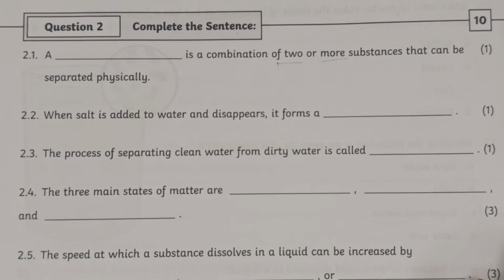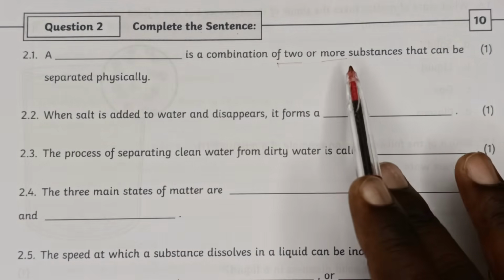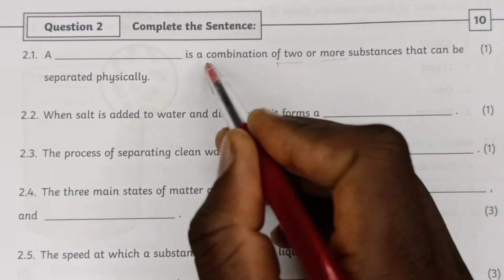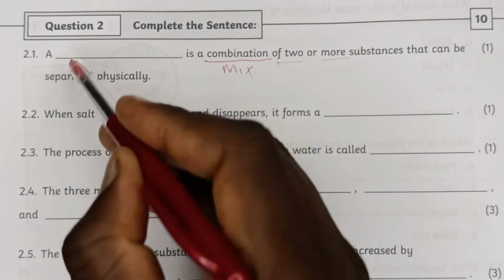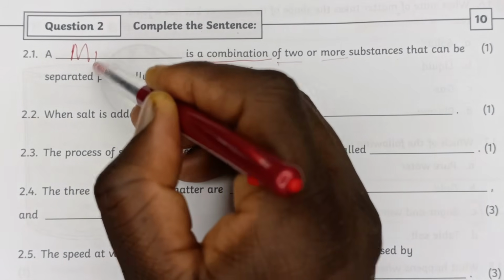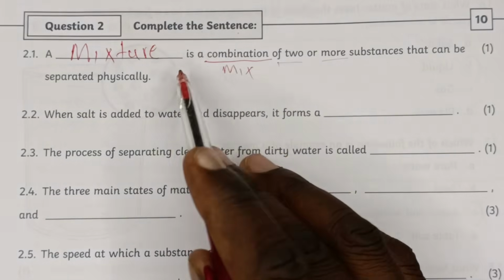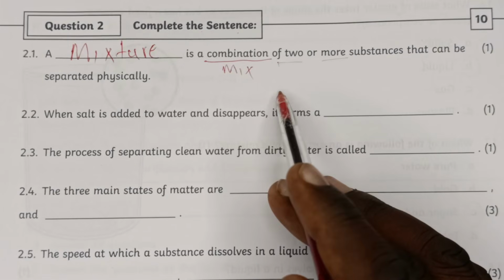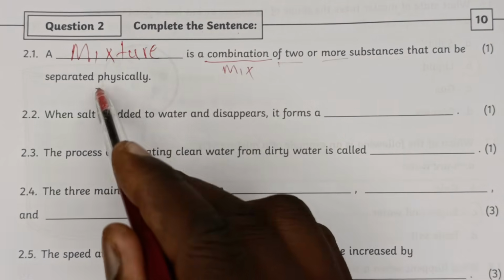What is it? When we combine something, it means we mix, right? So a mixture is a combination of two or more substances that can be separated physically.